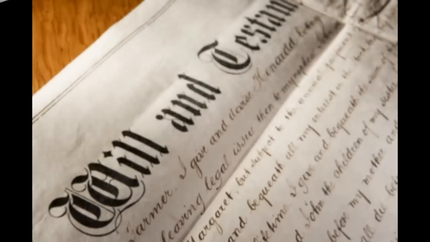Findmypast has a vast collection of Australian wills and probate records. Now, this is currently for New South Wales, Tasmania and Queensland, with Victoria coming soon, which will result in us having the largest collection of Australian wills and probate records available online.